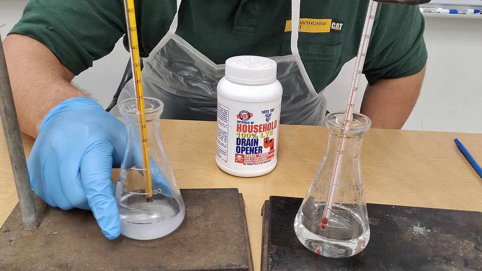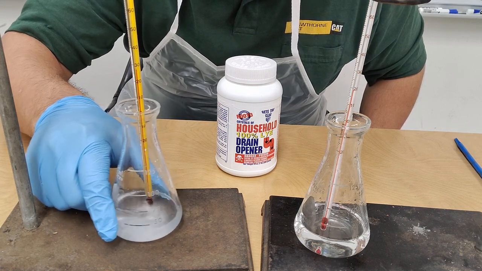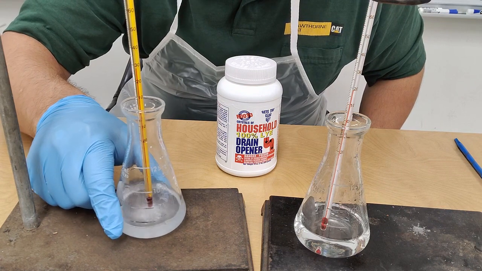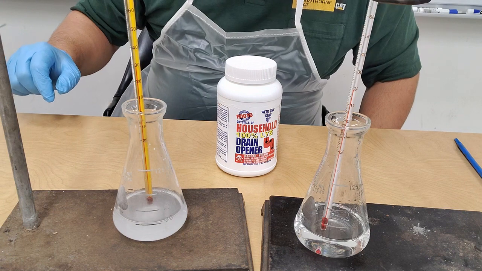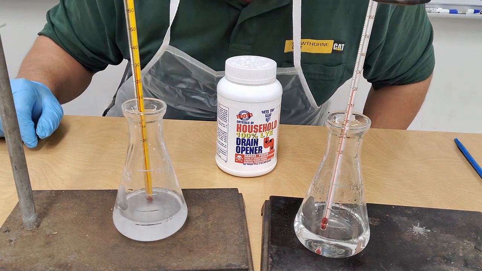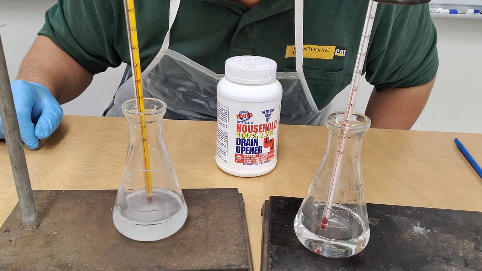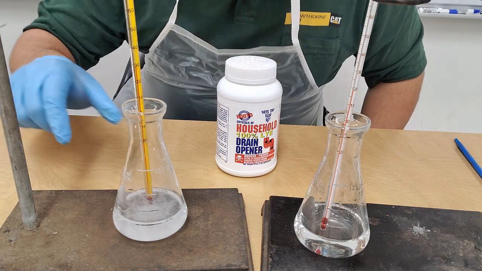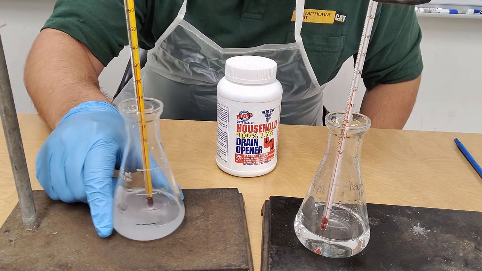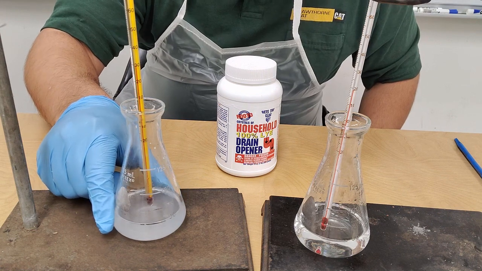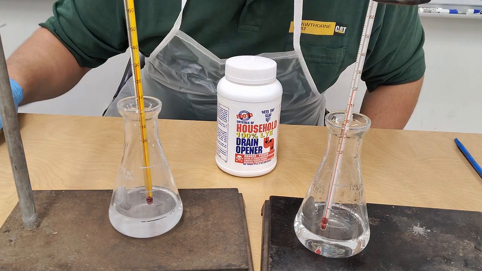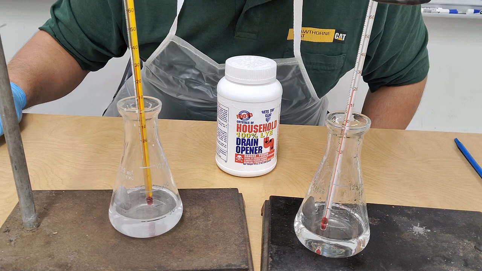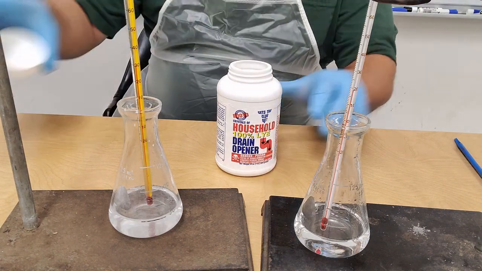Give this a little bit of a swirl to make the reactions get started. Might need a little bit more Drano on this one, which is fine.